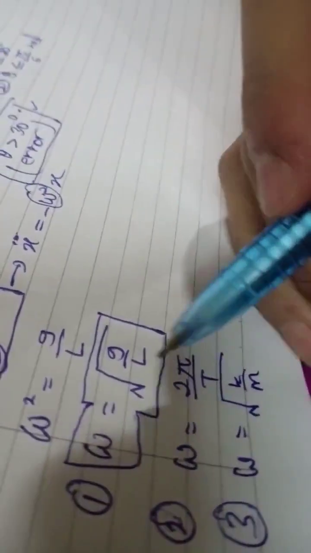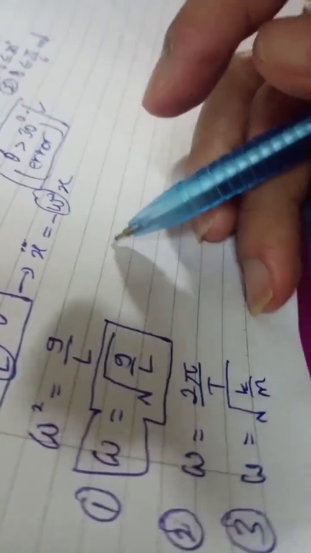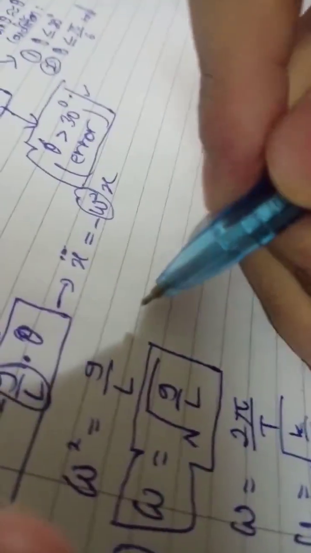Here is another new way to calculate omega, or angular frequency. Another one we learned in the previous lesson is omega equal to 2 pi over T, and another previous lesson is omega equal to square root of k over m. So here we have three different ways to calculate omega. Please bear in mind here.